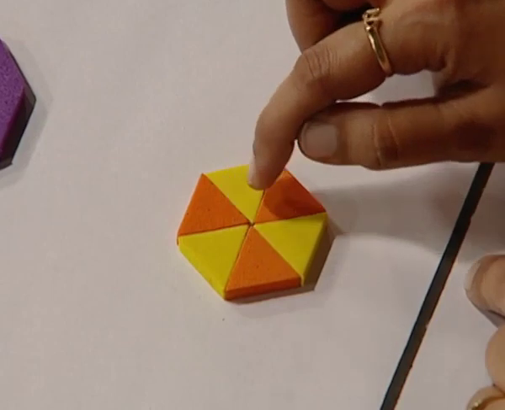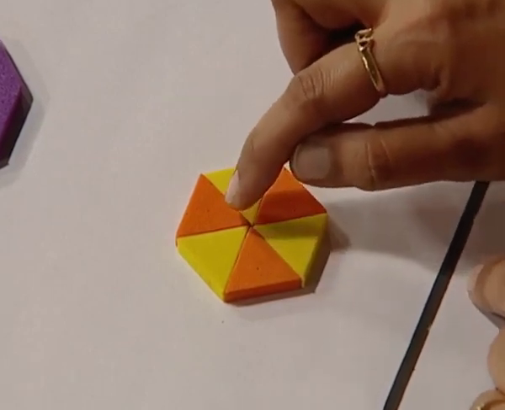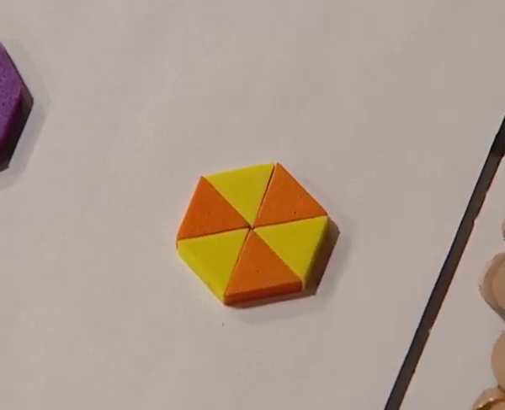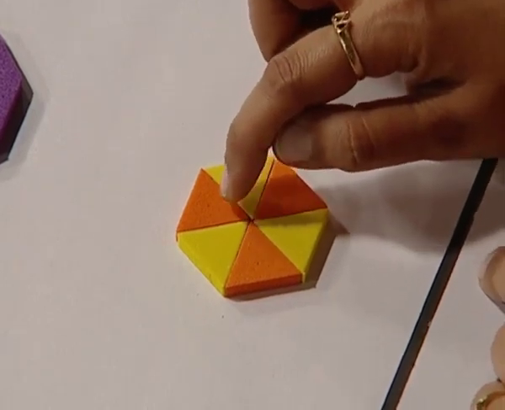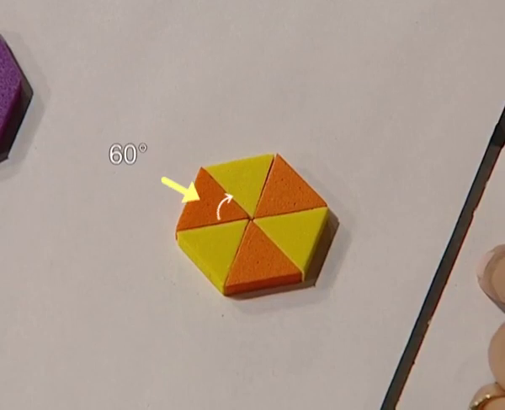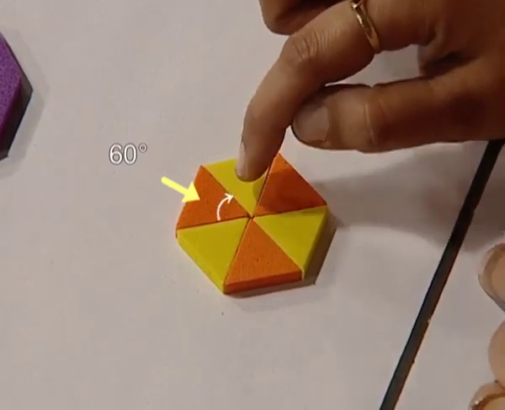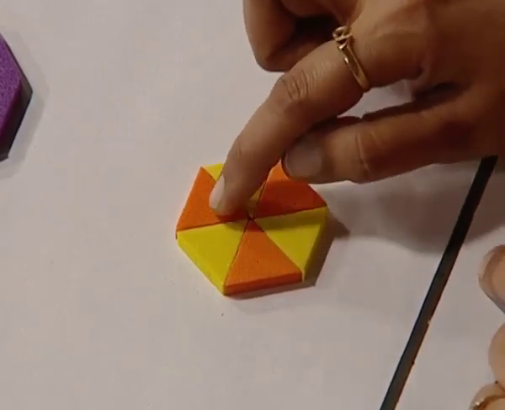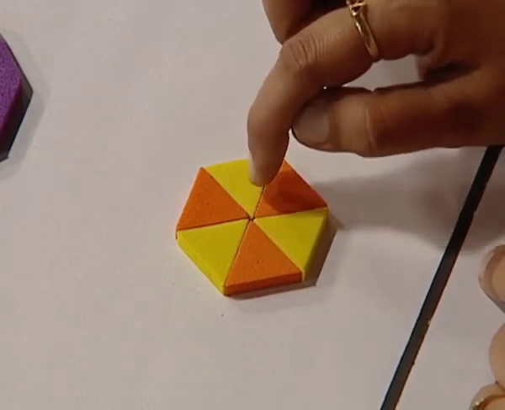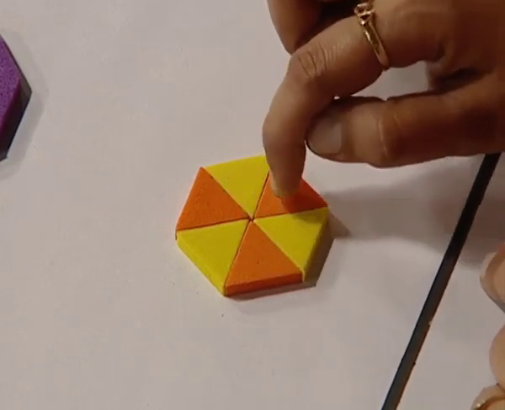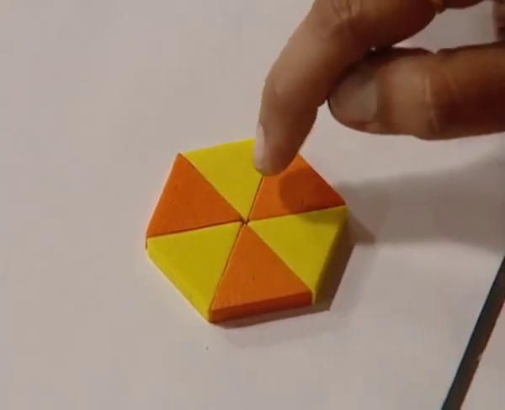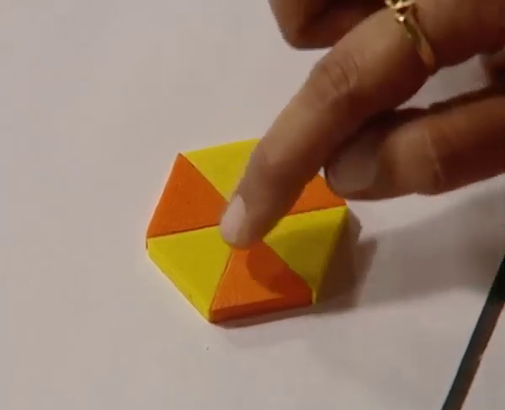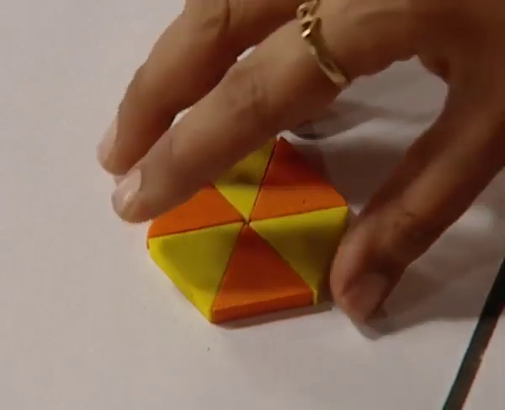We know that this complete angle around a point is 360 degrees. We also know that for an equilateral triangle, each interior angle is 60 degrees. Now, when I place 6 triangles next to each other, 60 times 6 is equal to 360 degrees, and therefore, these 6 equilateral triangles are completely covering the space around this point.